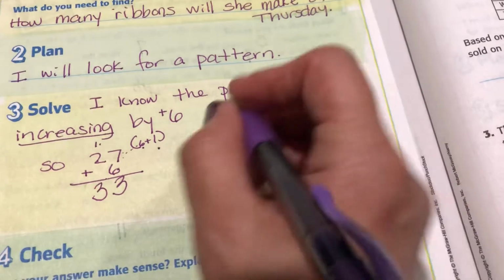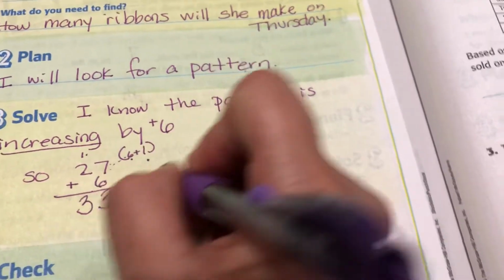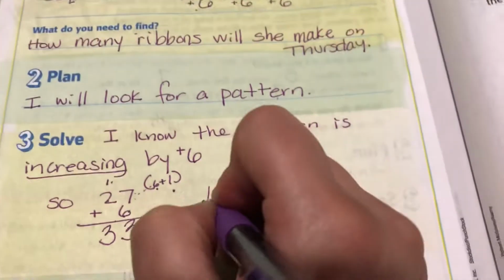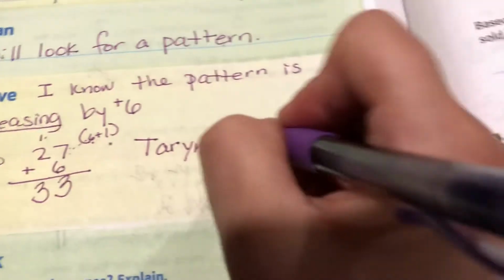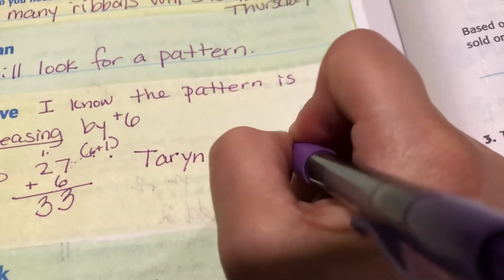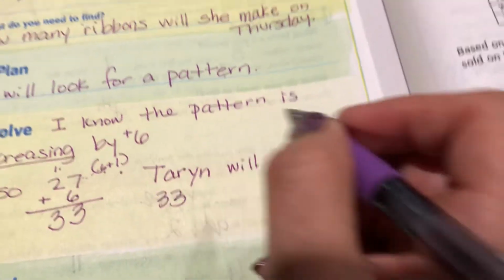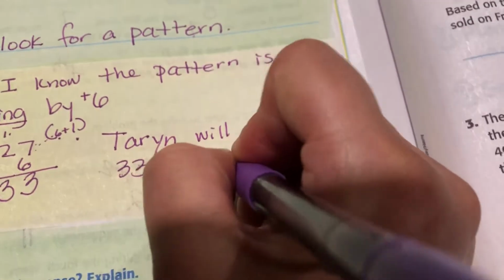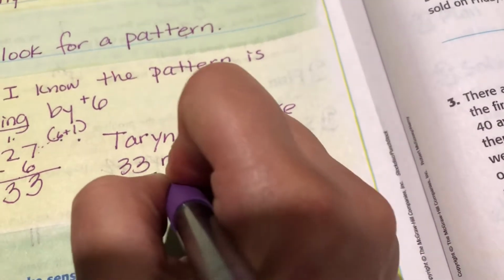Okay? So, I know Taryn will make 33 ribbons. What are we talking about? Ribbons on Thursday.